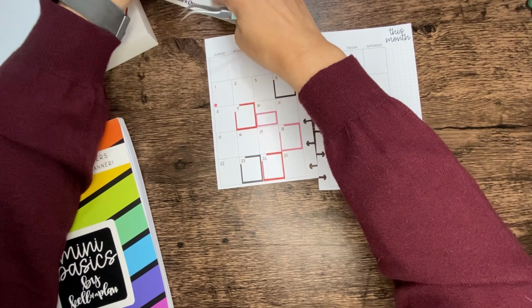I probably should let this dry a little more, but I think it's gonna be okay. Okay, so that fits right there. It looks good. I like it better over there, actually. Okay, so there's that. Let's put some deco on the page. Actually, before I do that, let me get some of these stickers. Okay, I'm back. I had to grab some holidays.